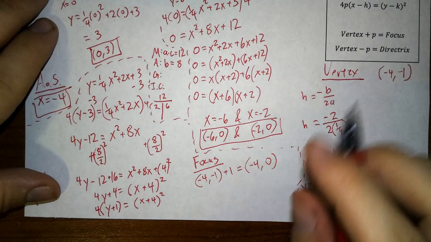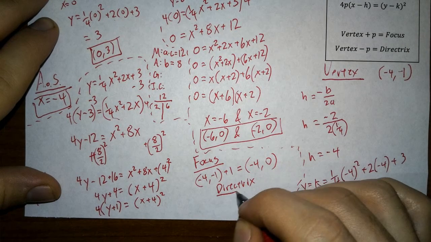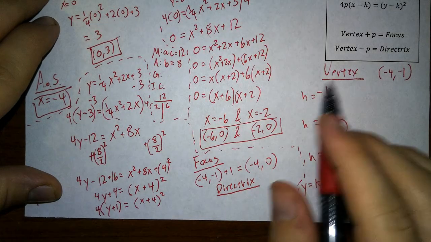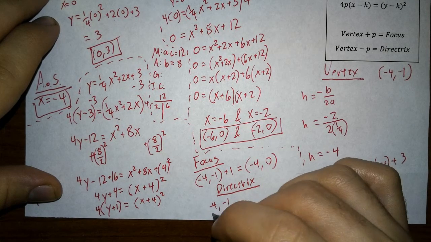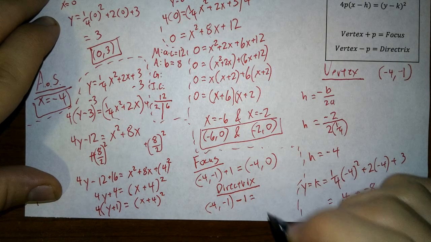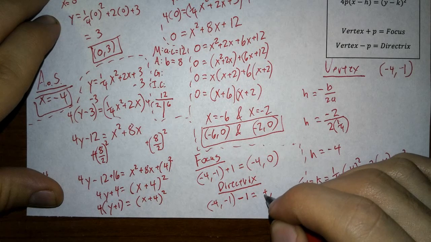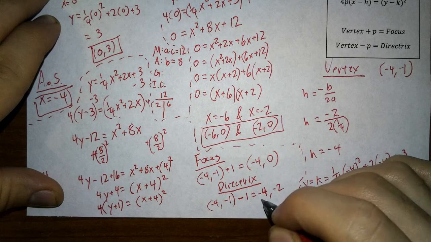Now let's go ahead and find our directrix. Our directrix is going to be our vertex, so -4, -1, minus p, so minus 1. And again, we're going to subtract this from the y value because our parabola is vertically oriented. So we'll have -4, -2.